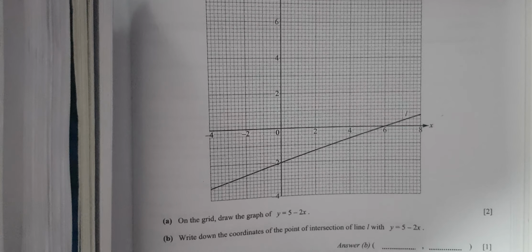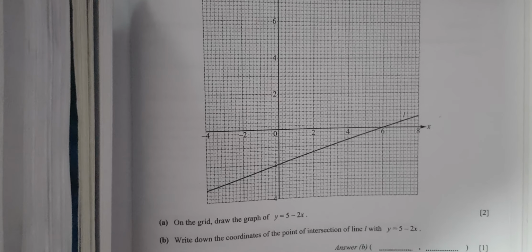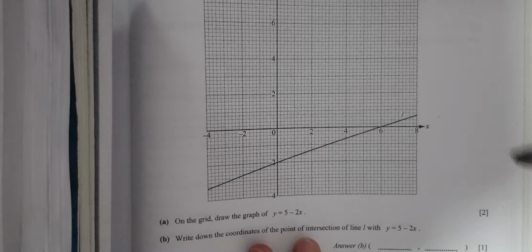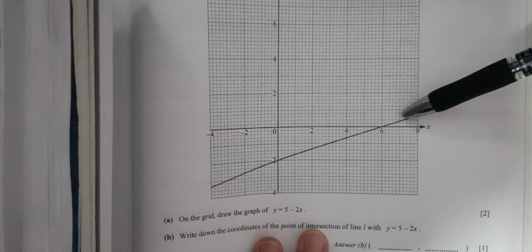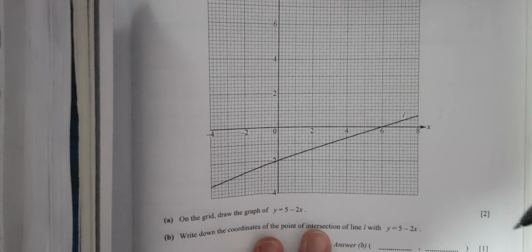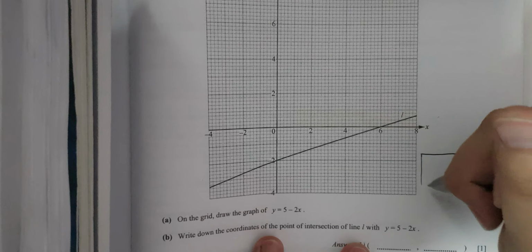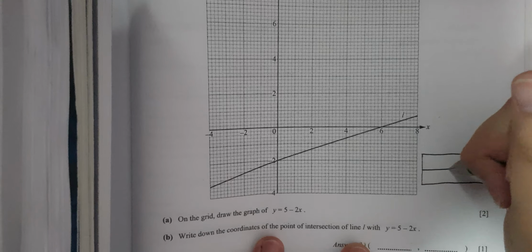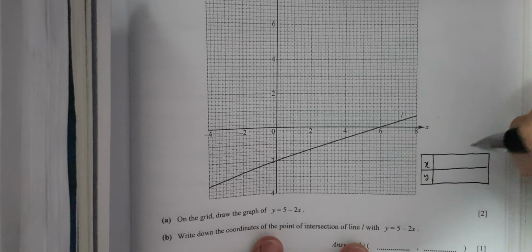Now on the grid, draw the graph of y equals 5 minus 2x. Already on the grid, you see a line L. But in this case, they want you to draw another graph. So what I will do is create a table for my new graph in part a, x and y.